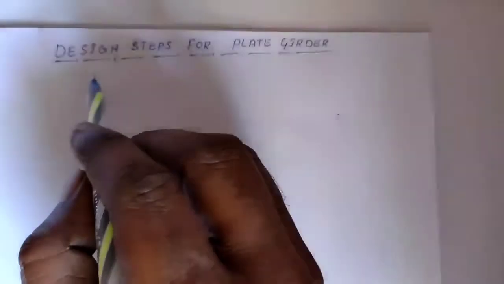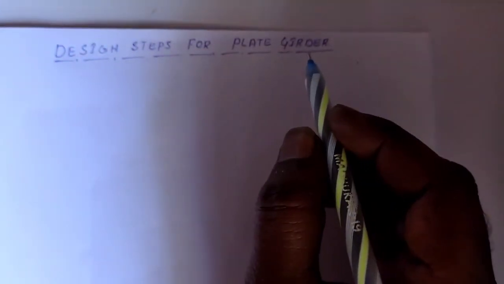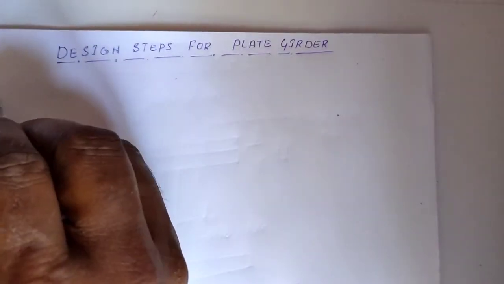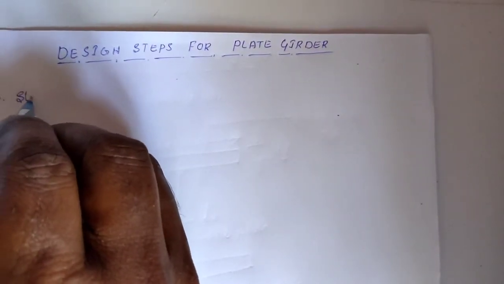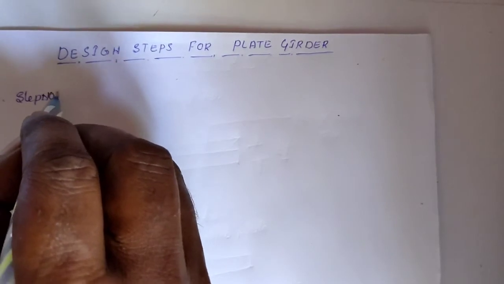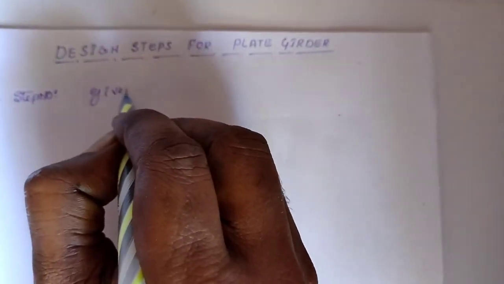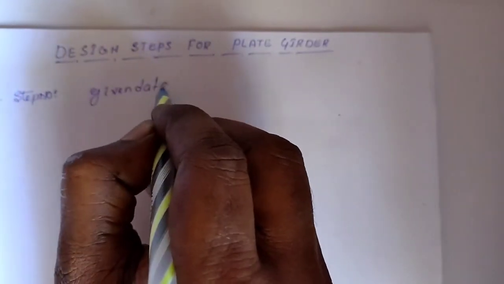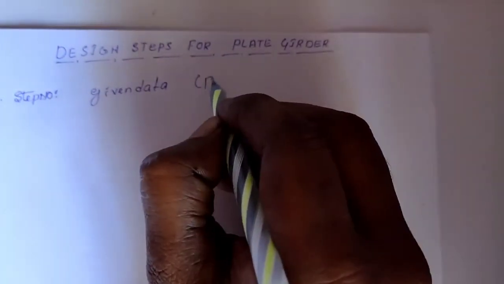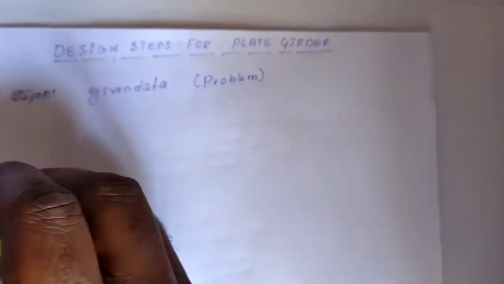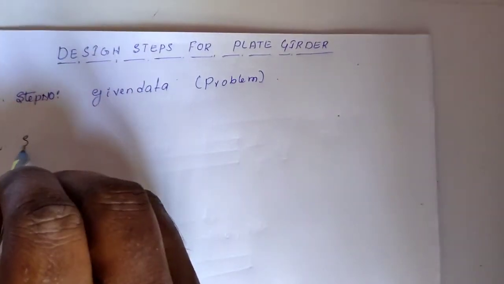Second, design steps for plate girder. Design steps for plate girder. Step number one: given data. This is an equal problem. Next, step number two.